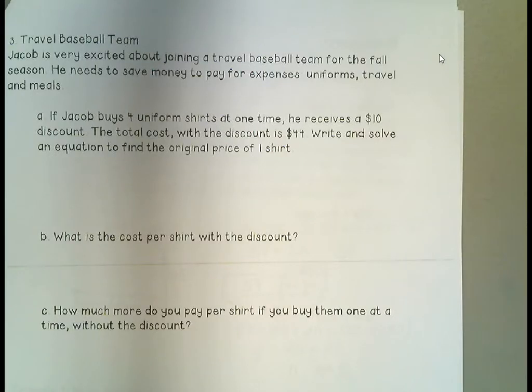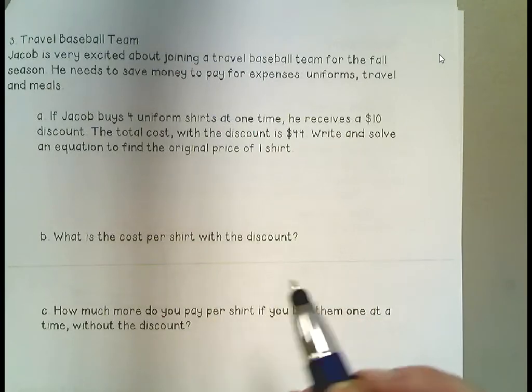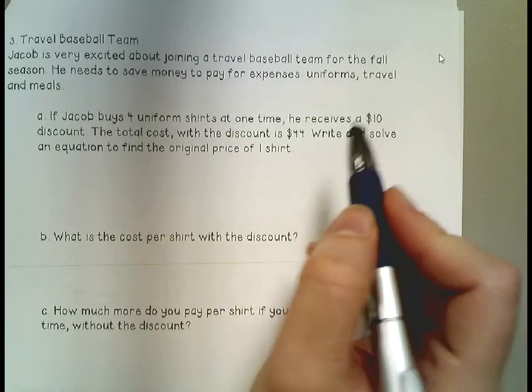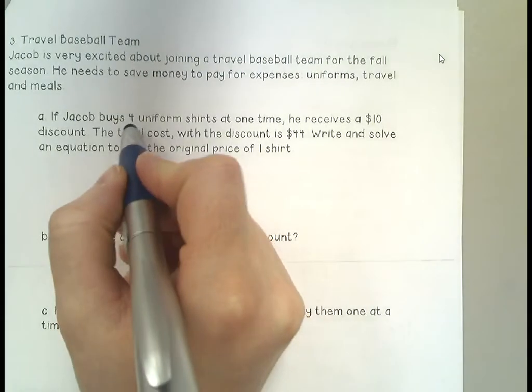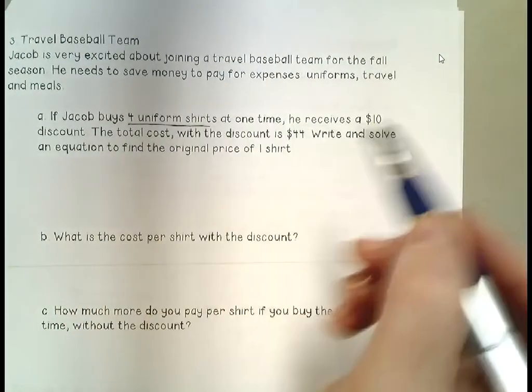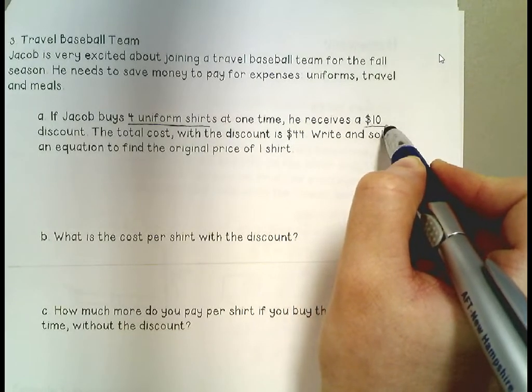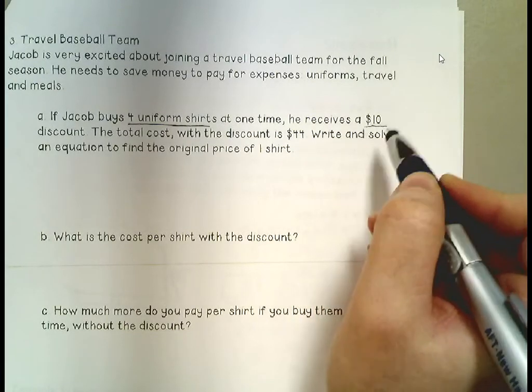Okay, so let's look at what we have here. We know that he's buying 4 uniforms. We know that there is a discount that is taken out of the original price.